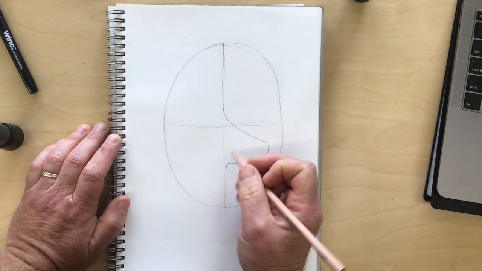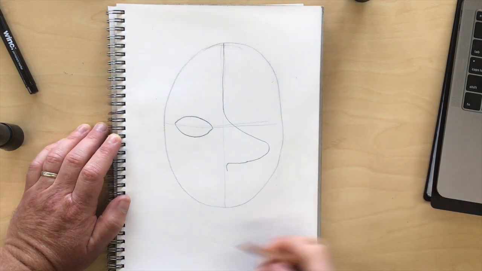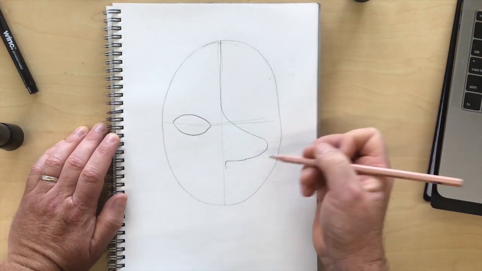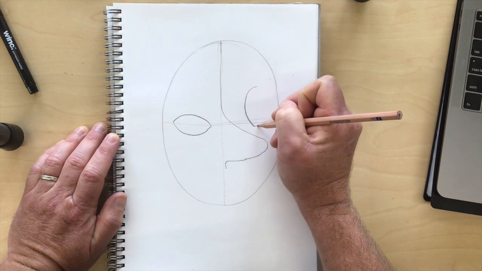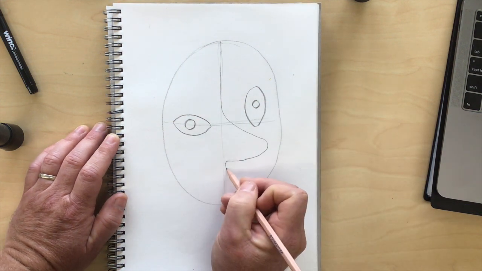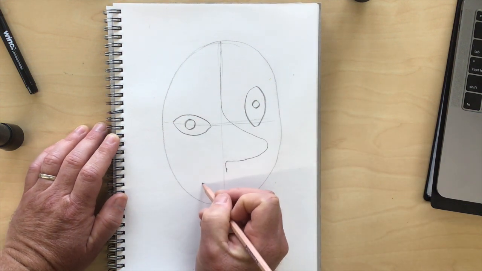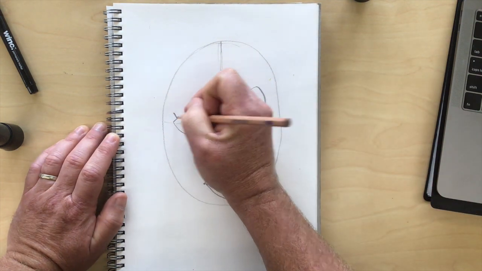Maybe I might do an eye over here looking front on, and just to be a little bit different, I might even do an eye that's side on. Let's put in some eyes. Maybe a mouth. Okay, maybe some eyelashes.